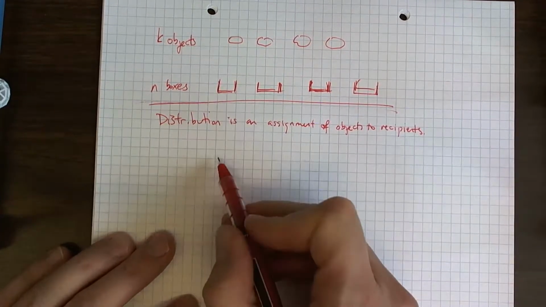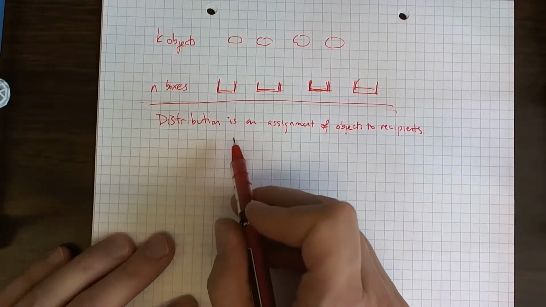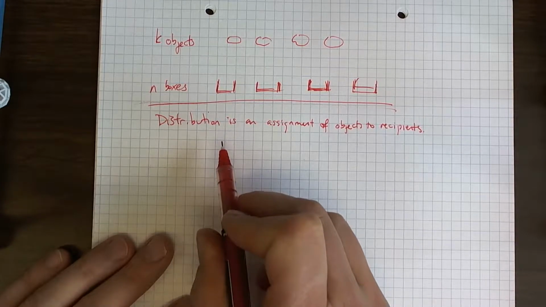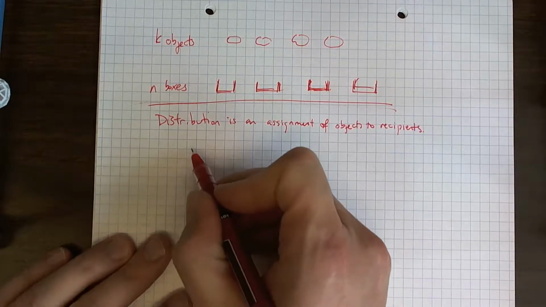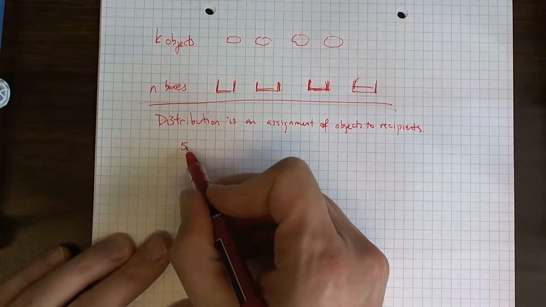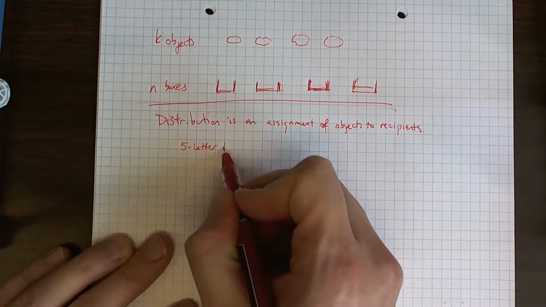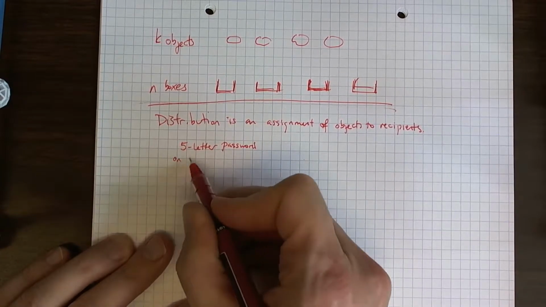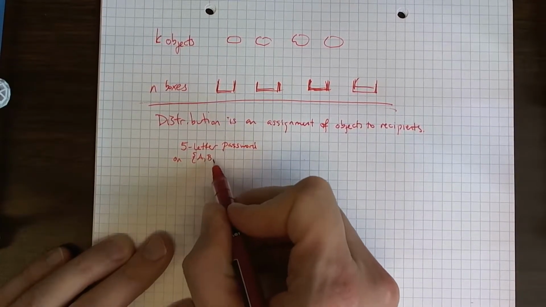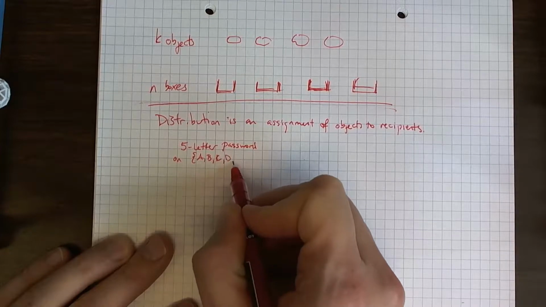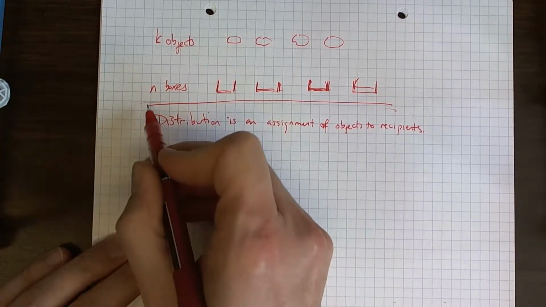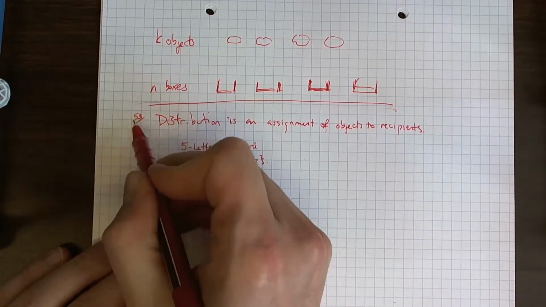All right, and so the thing is, we have dealt with this before. We've talked about passwords. So let's consider a 5-letter password on the alphabet A, B, C, D, E, F, and G. This is page 53 of the notes.